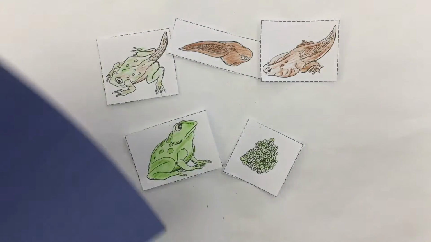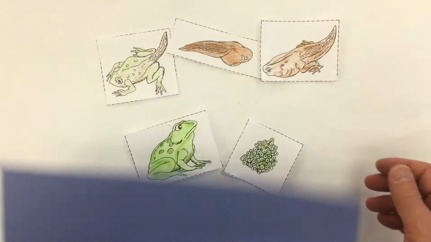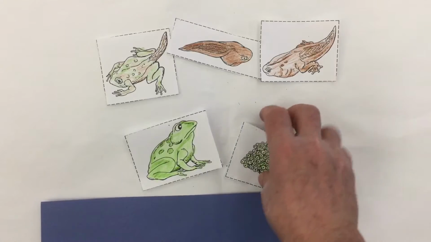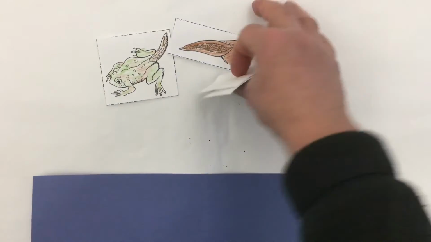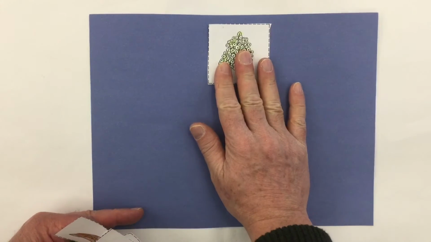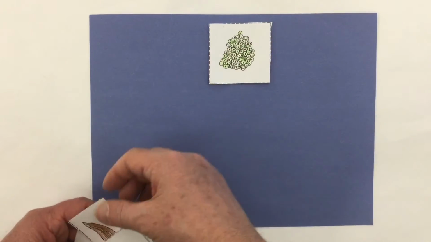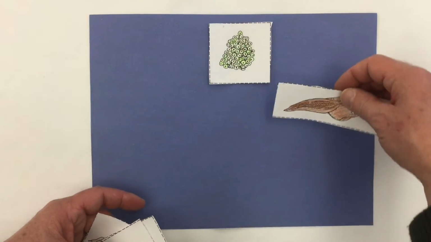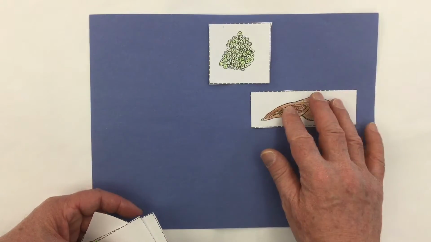I have my 5 pictures. I'm going to arrange them on some blue paper. We want to go from the youngest to the oldest. So let's take a look at our pictures. I'm going to start with the youngest at the top, and that's going to be the frog eggs. After the frog eggs comes the tadpole.